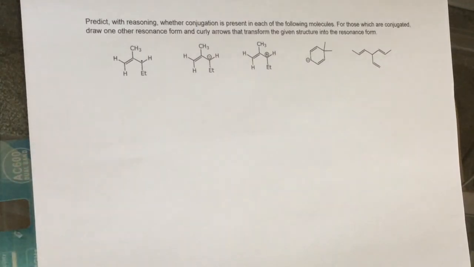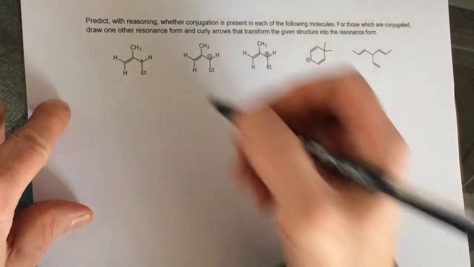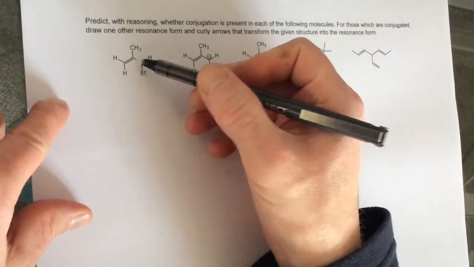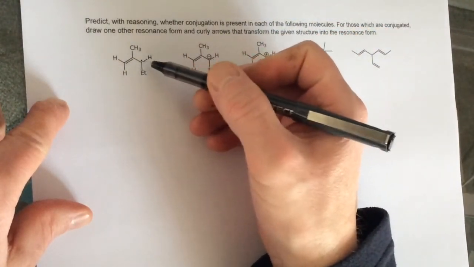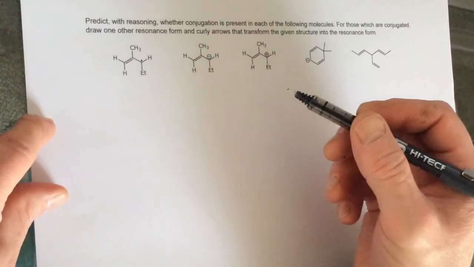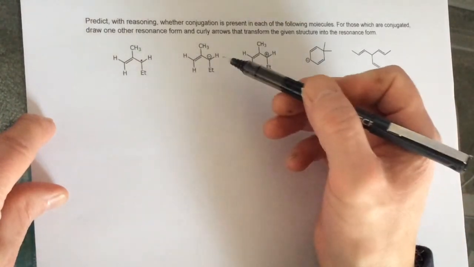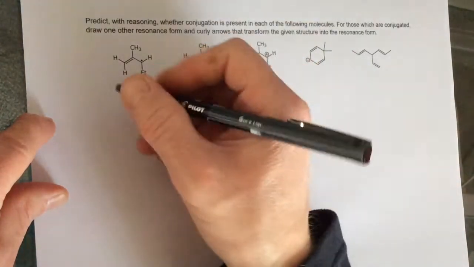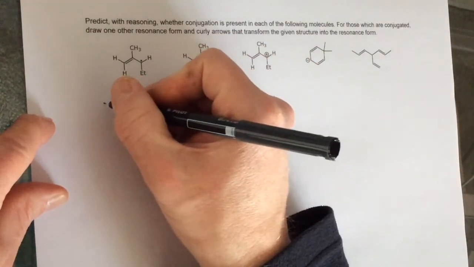So if there isn't resonance, then you do have to say something in order to explain it. So you can't just say not conjugated. The first one is, as you can see, there are three similar ones. It's the allyl system, the 3-carbon system, which has conjugation. One's a radical, one's an anion, one's a carbocation. So we'll draw the first one.